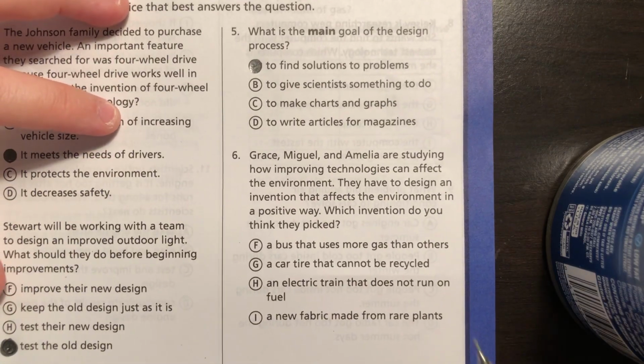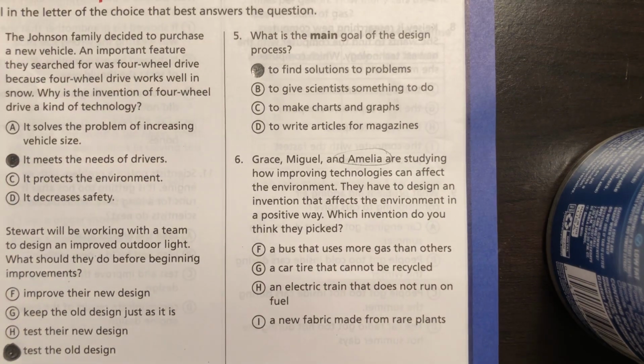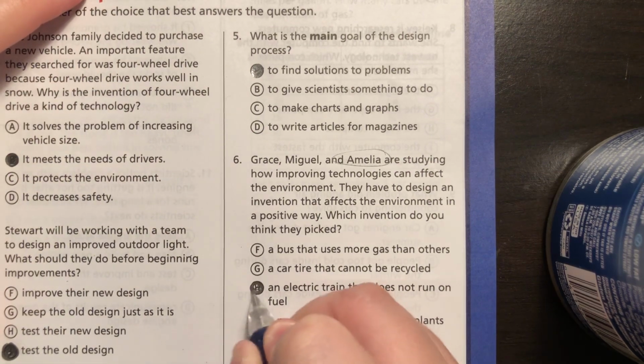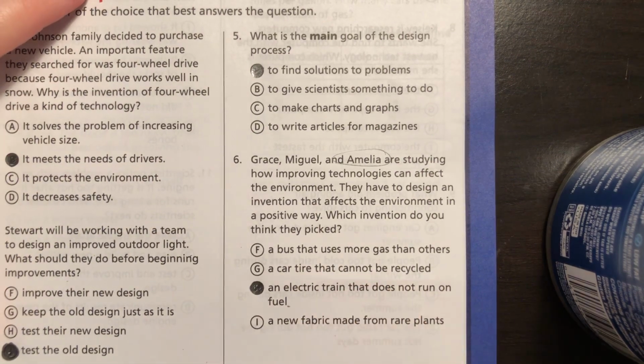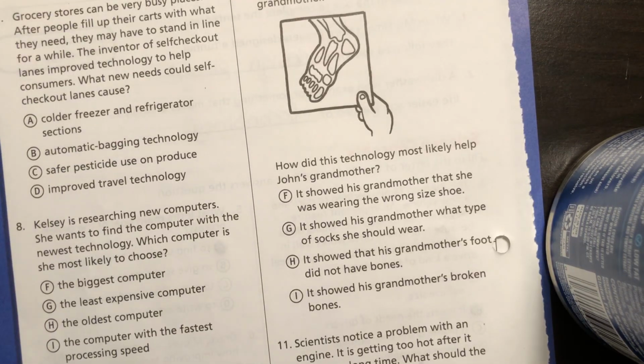Grace, Miguel, and Amelia, like our student Amelia, are studying how improving technologies can affect the environment. They have to design an invention that affects the environment in a positive way. Which invention do you think they picked? They probably picked the electric train that does not run on fuel. That way they don't have to burn up fossil fuels that are harmful to the environment. Okay, let's go to the next page.